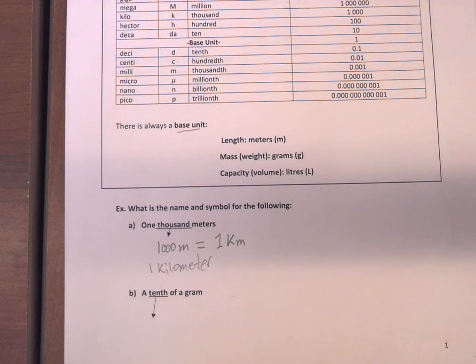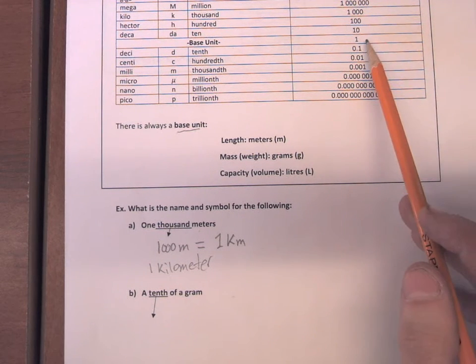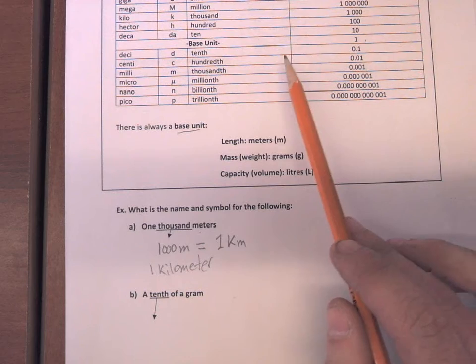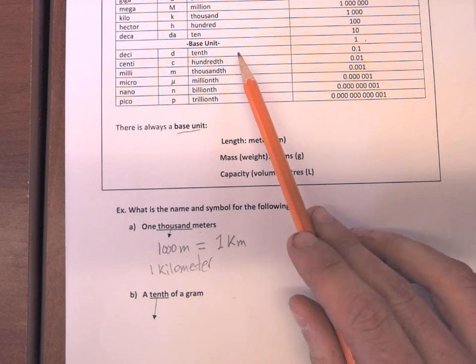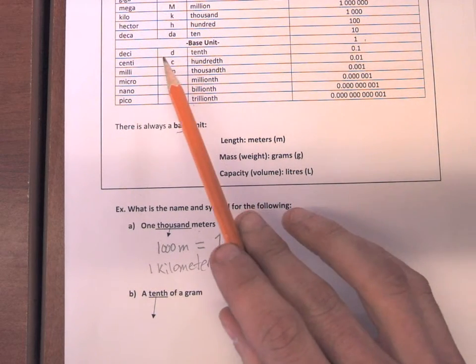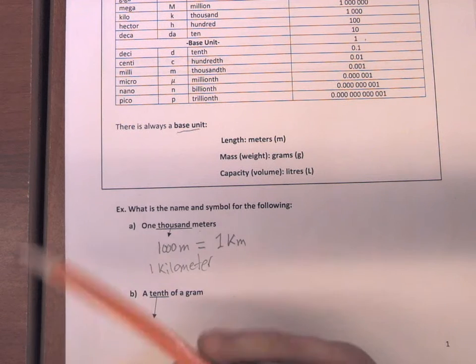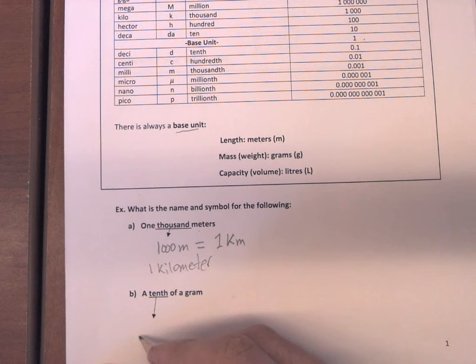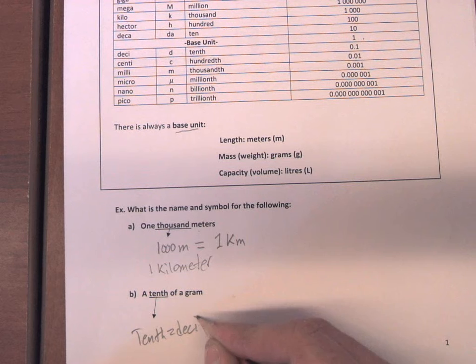So how about we go small? We've got a gram, we want 1/10 of a gram. So we look at our base, we go down to where it says 10th. We look at the prefix, and 1/10 is equal to deci.